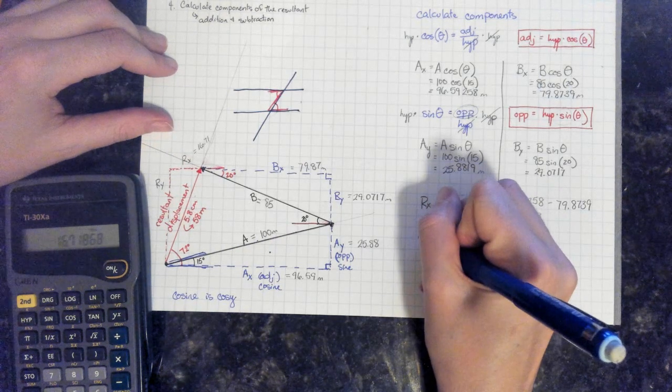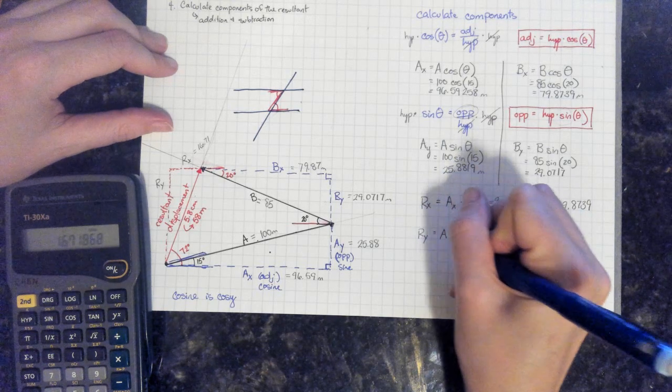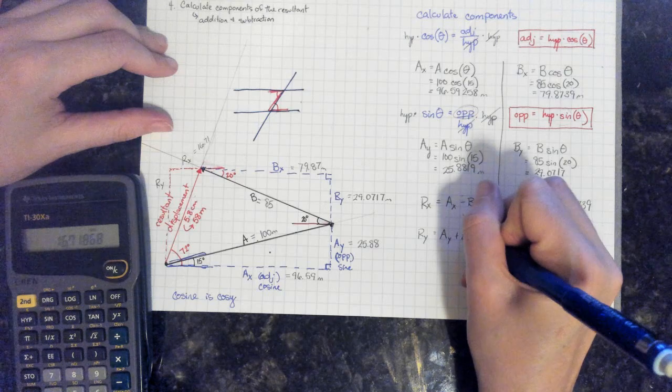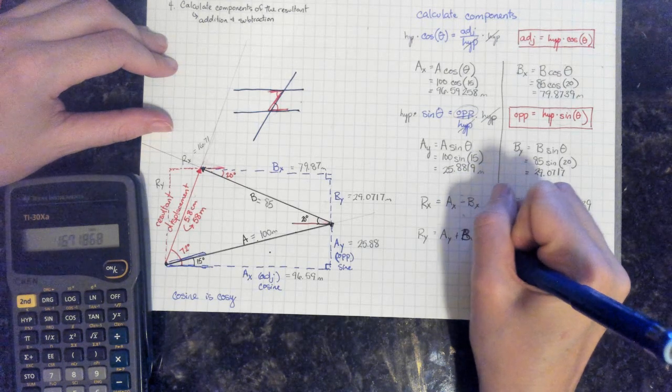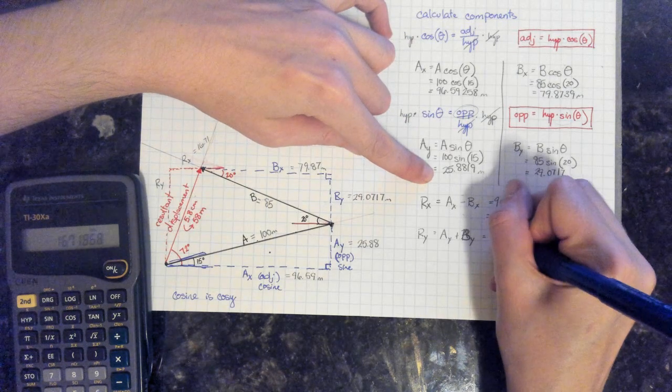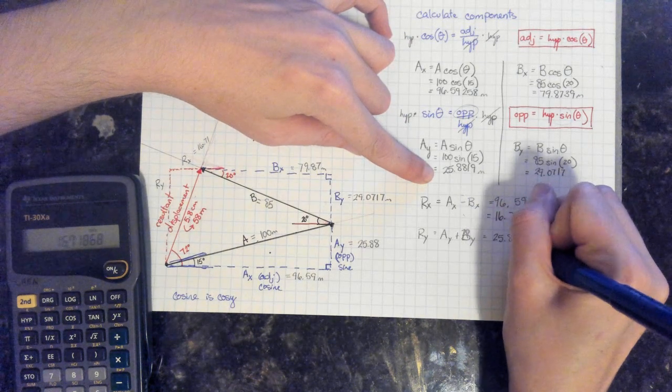Our y component is Ay plus By. So Ay is 25.8819.